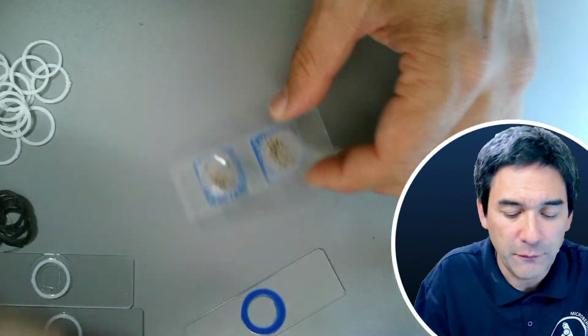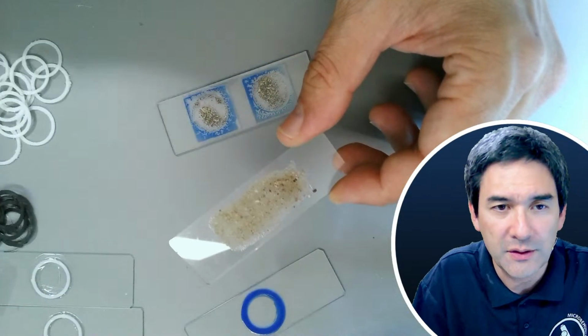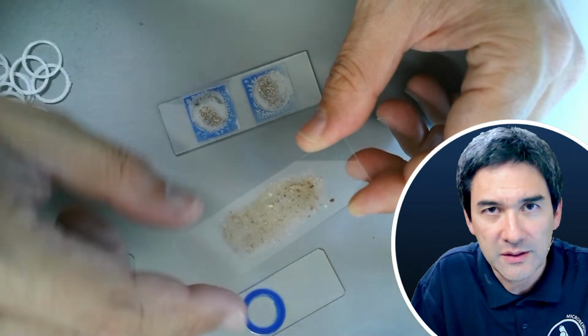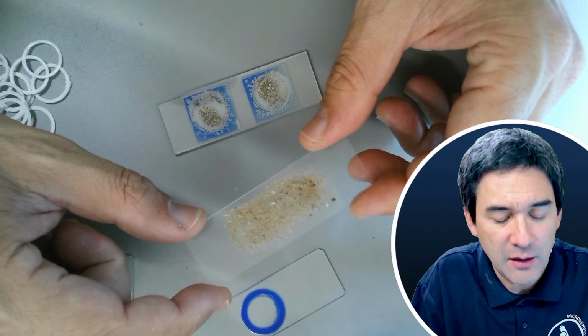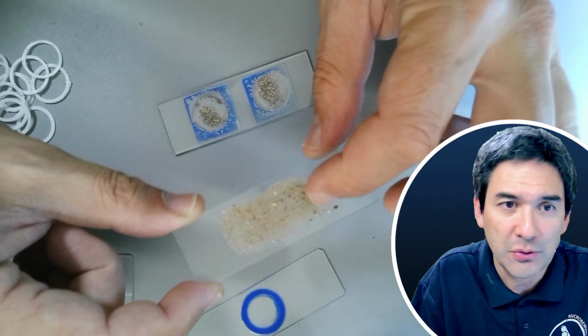I've also made the following before. You might have also seen this. Here I applied a little bit of glue on the slide, and then I sprinkled the sand on top, and now the glue holds the sand grains in place. This, however, has a little disadvantage: you're also able to see the glue.